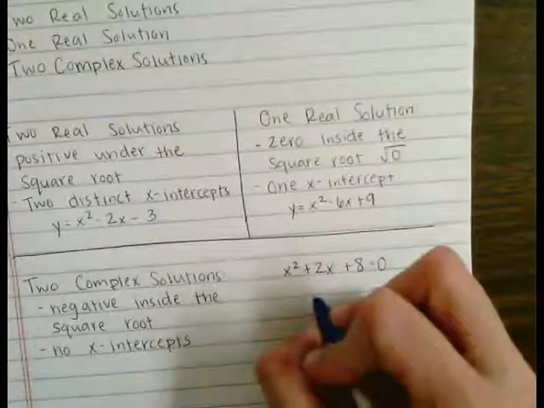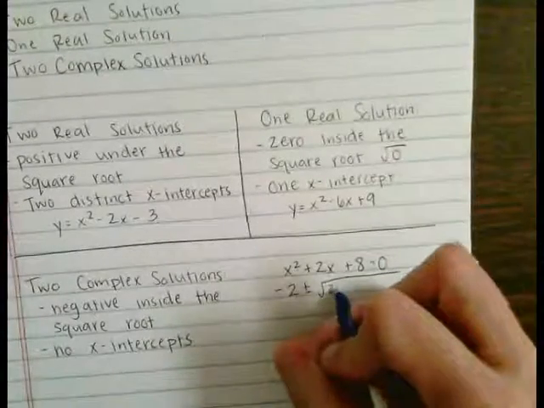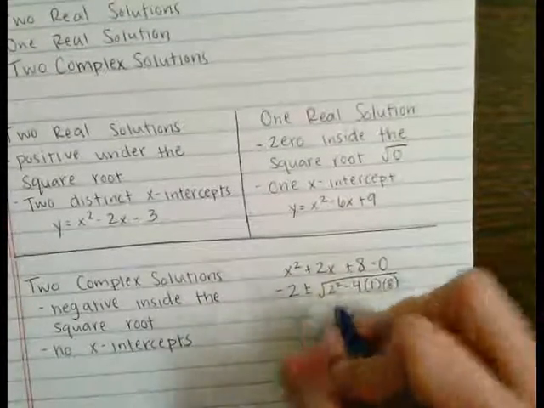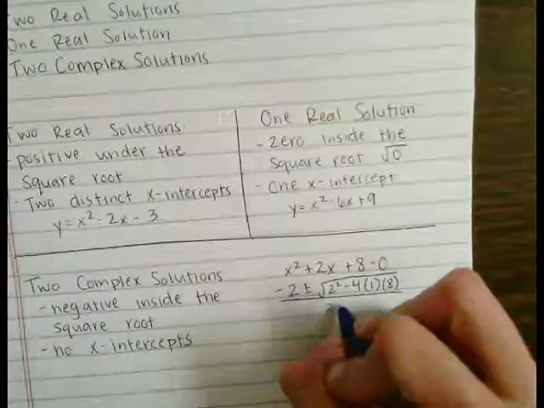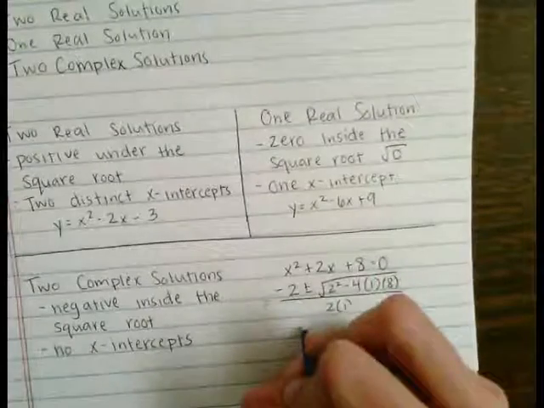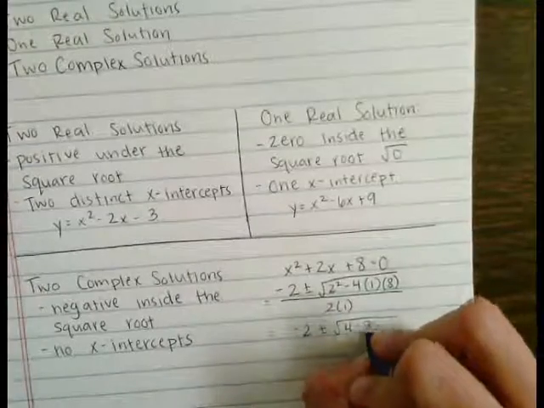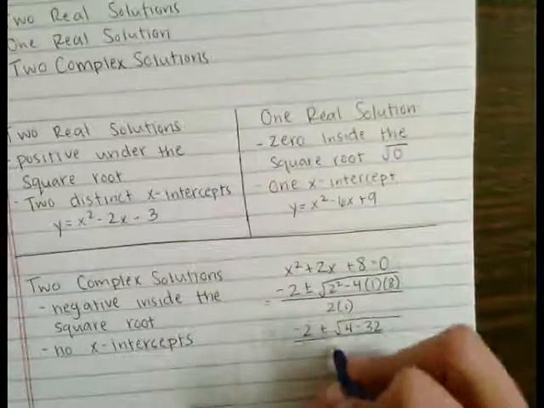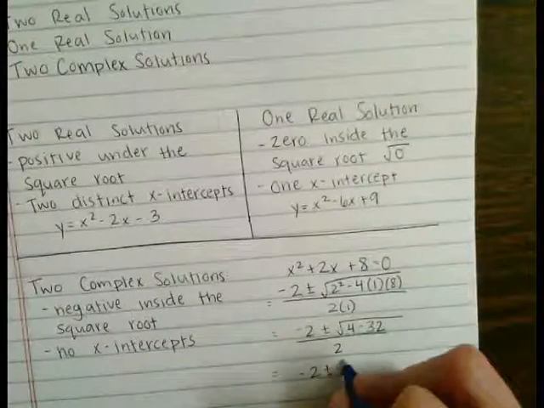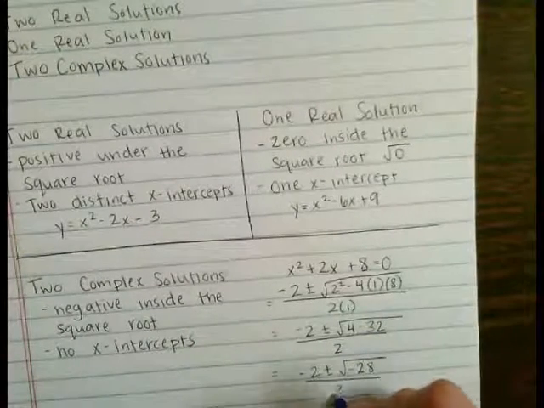So you say you've got negative 2 plus or minus the square root of 2 squared minus 4 times 1 times 8, all over 2a, which is 2 times 1. Okay. So when you're doing this, you've got negative 2 plus or minus the square root of 4 minus 32, all over 2. And you're left with negative 2 plus or minus the square root of negative 28, all over 2.